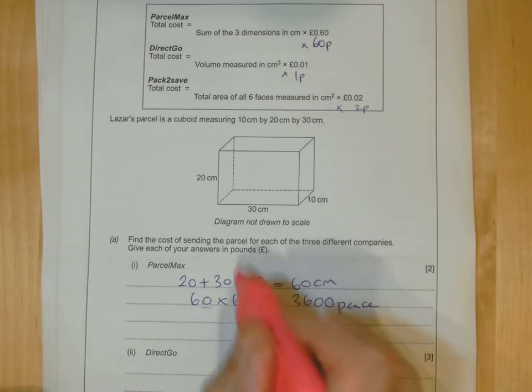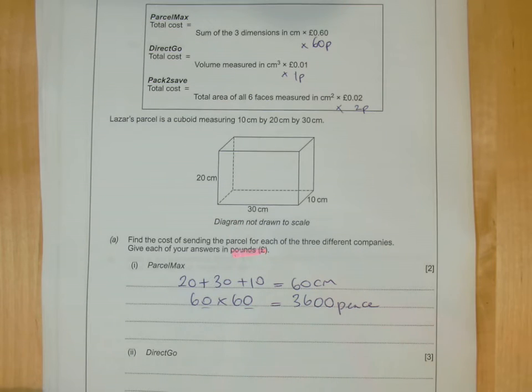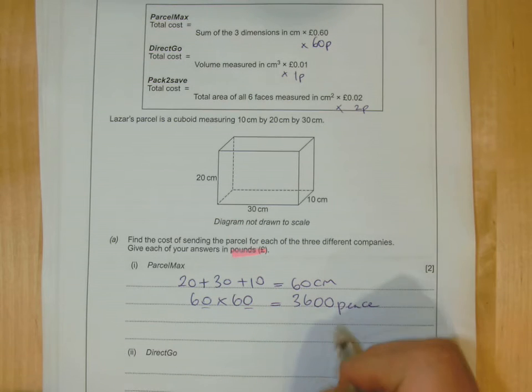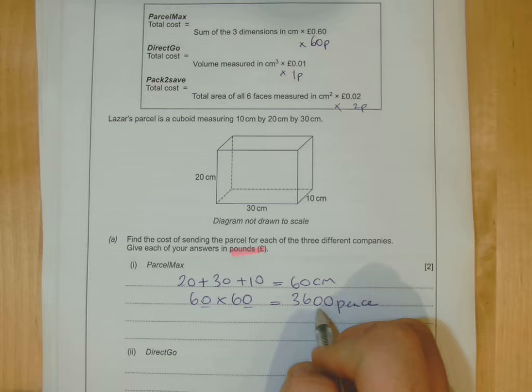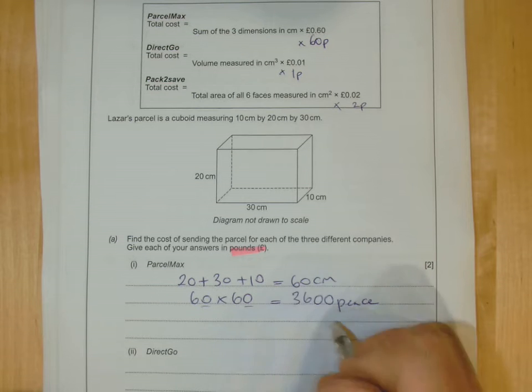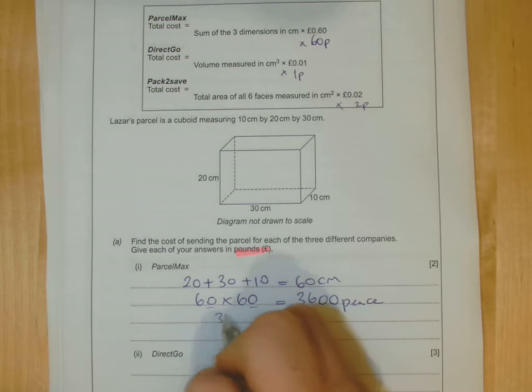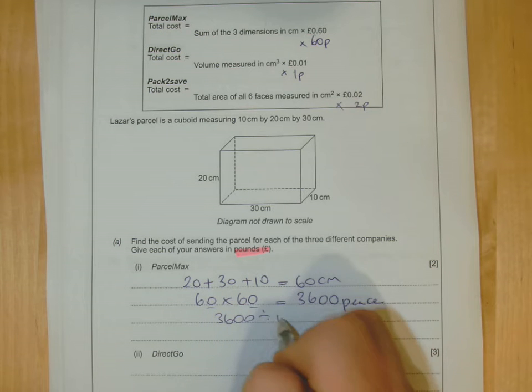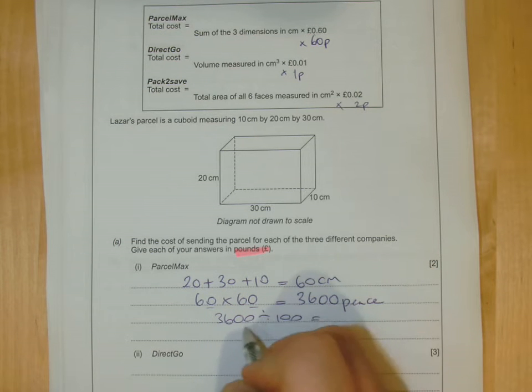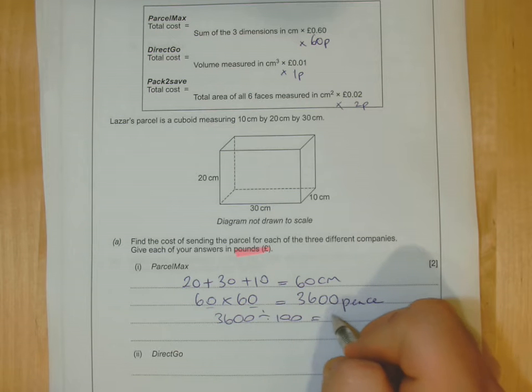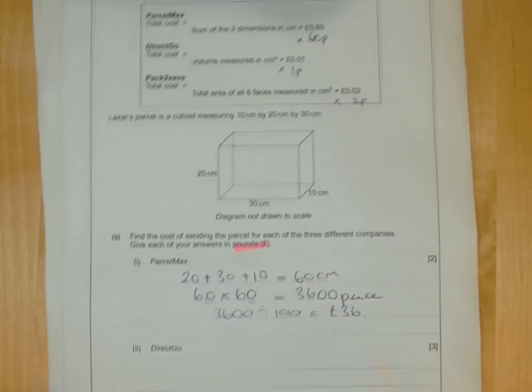And they wanted the answer in pounds, didn't they? Okay, so to get it in pounds, just remember there are 100 pennies in a pound, so you need to see how many 100 pennies are in here. So you just do 3,600 divided by 100. So of course 2 zeros will be knocked off there, so you get 36 pounds.